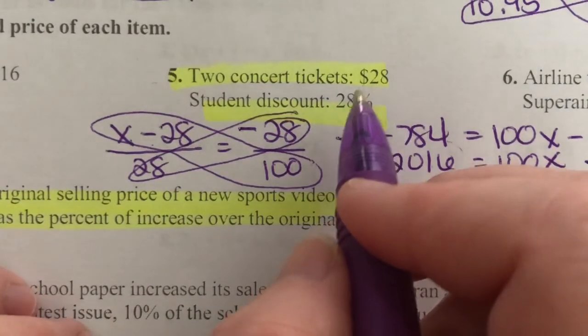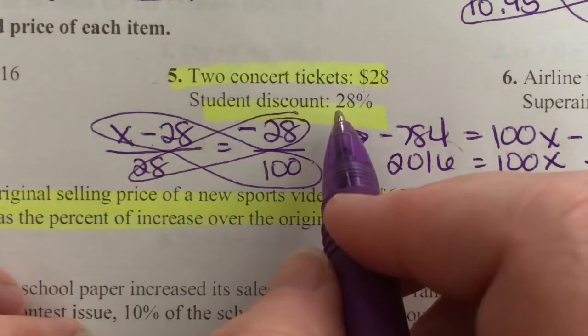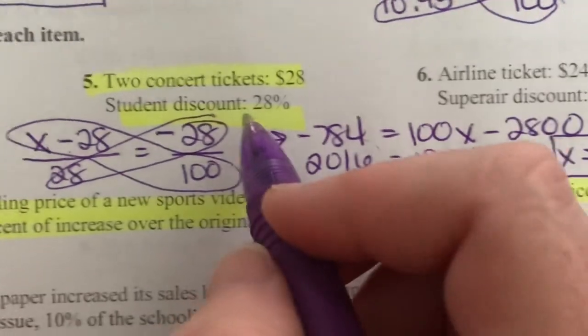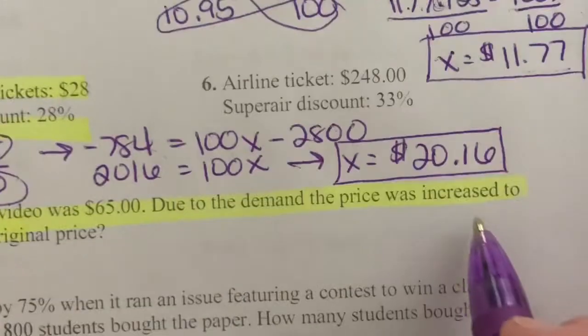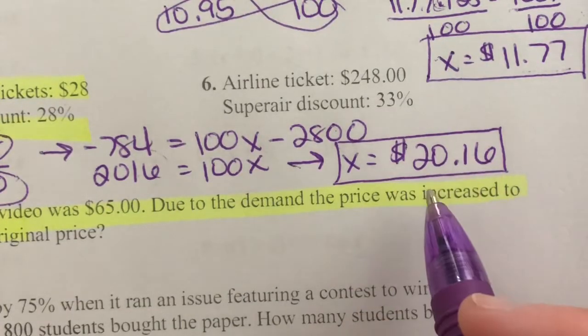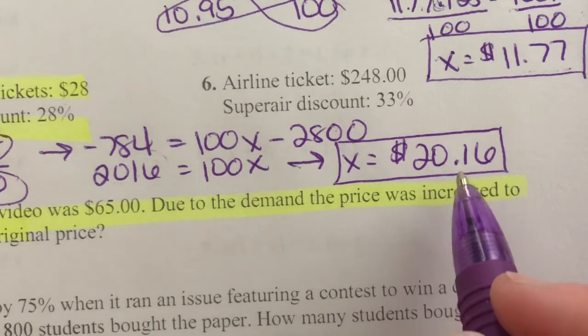That's our new amount. It was 28, and then we got 28% off. That's over a quarter off, right? 25% is a quarter of the price. So we got over a quarter of the price off. So now we're just paying $20.16.